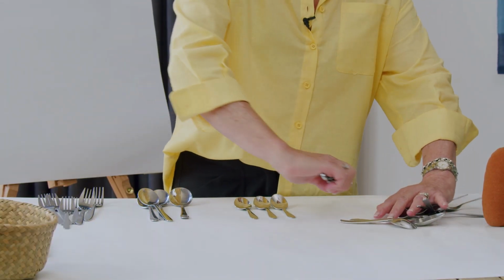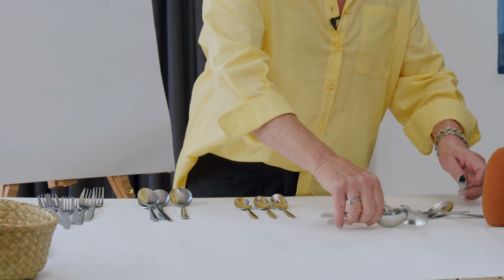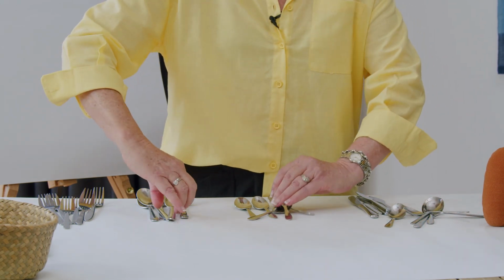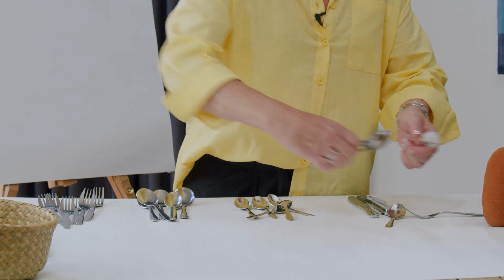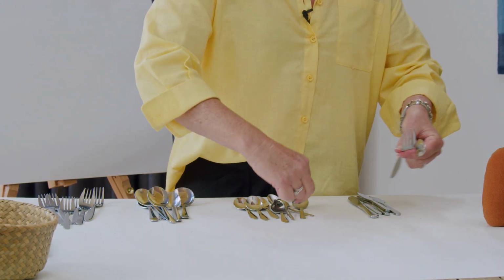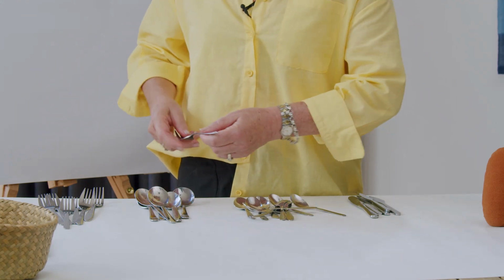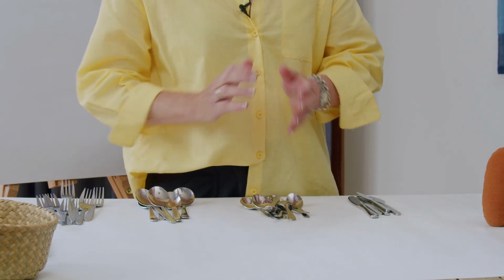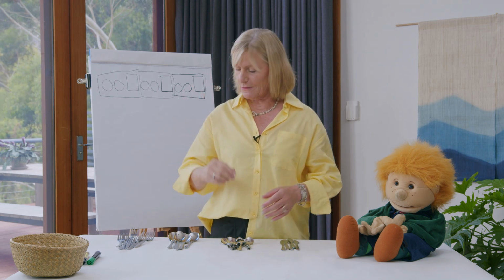Some knives. And doing some pretty quick sorting here. Small spoons, lots of small spoons, and a fork. This is tricky because we've got 4 different items, but remember we're only making a repeating pattern with 3 parts. So let's have a go.